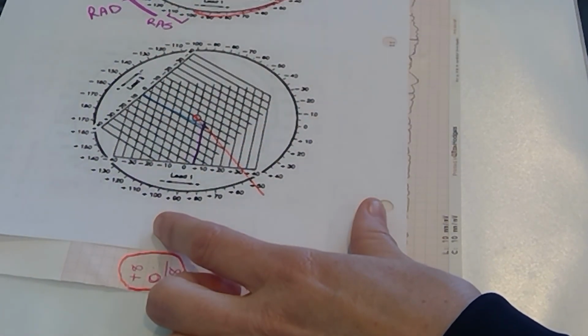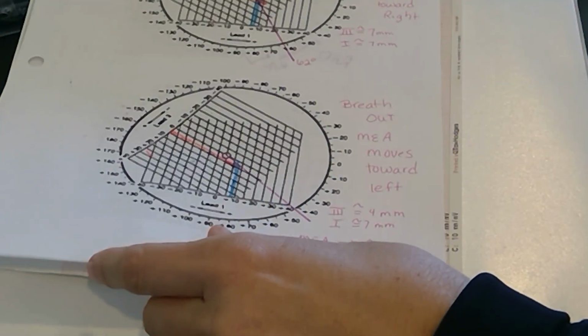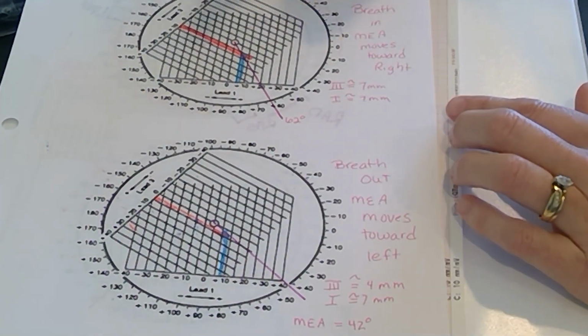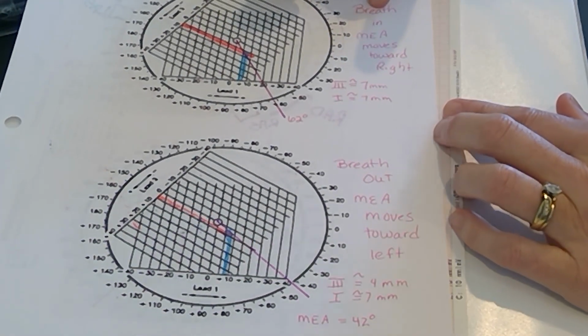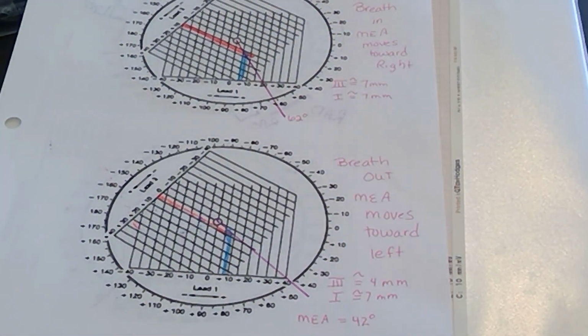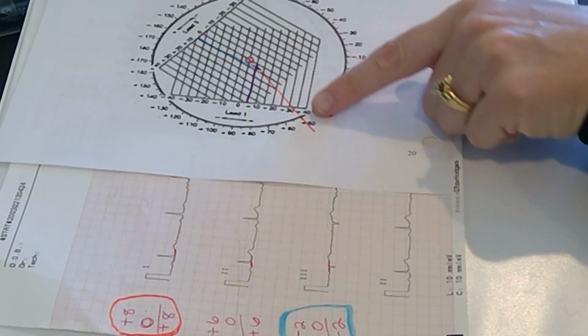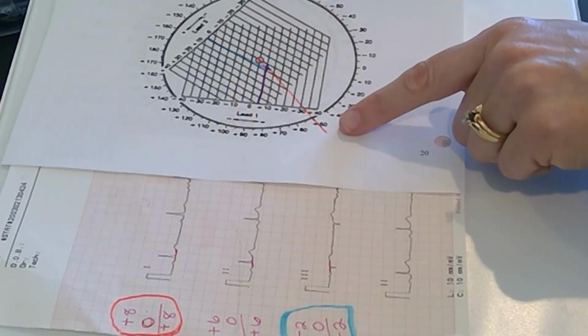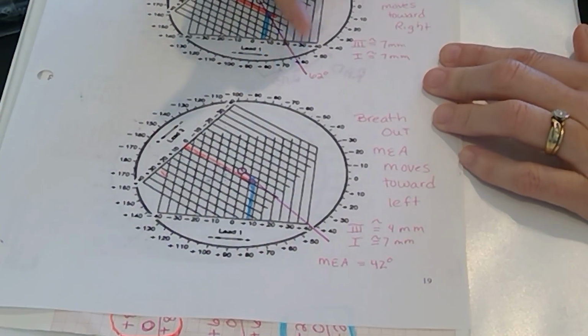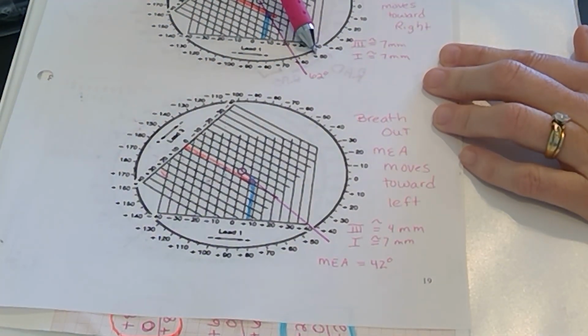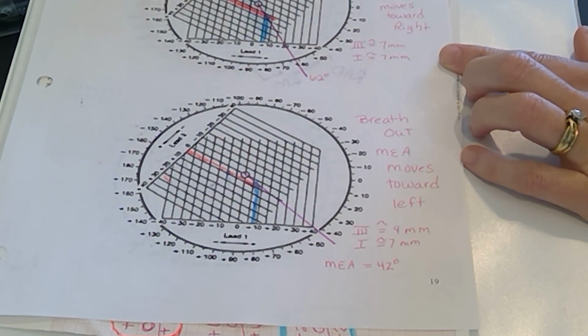Then you calculate again their MEA for holding their breath in. Again, when they hold their breath in, the diaphragm moves inferiorly and the apex of the heart is now more vertical. Compared to the previous example, where the person's MEA was about plus 50, when they held their breath in, there was just a very slight movement of the MEA, in this case, calculated to about plus 62 degrees.